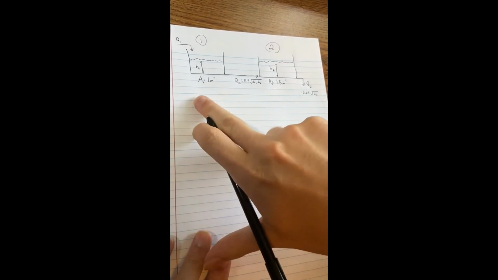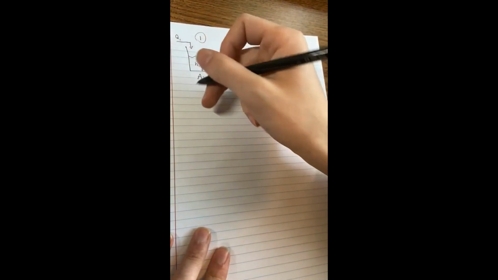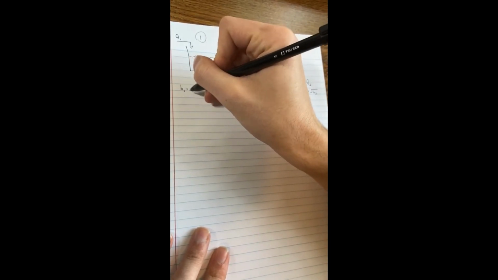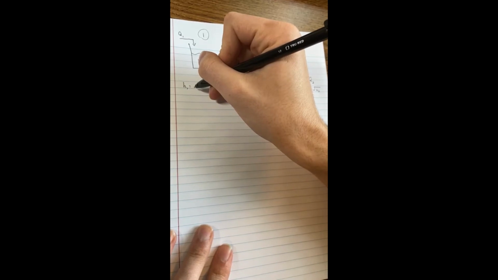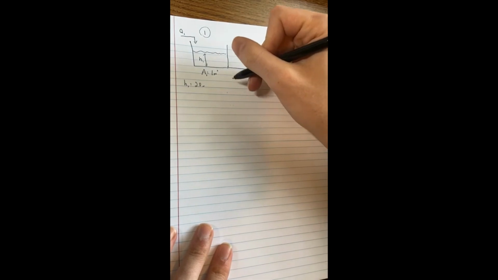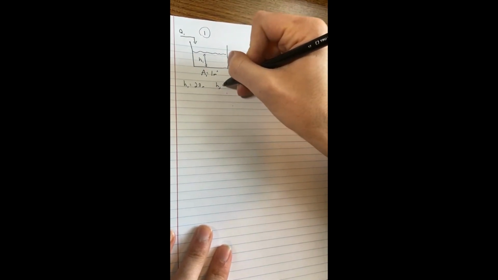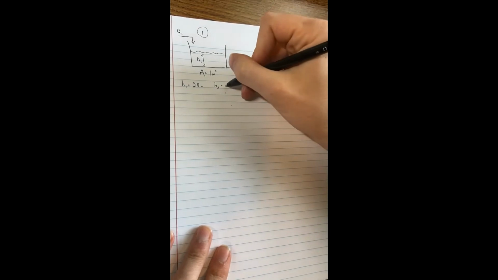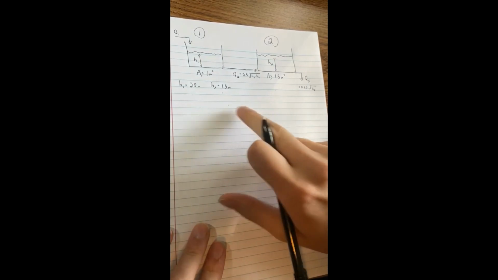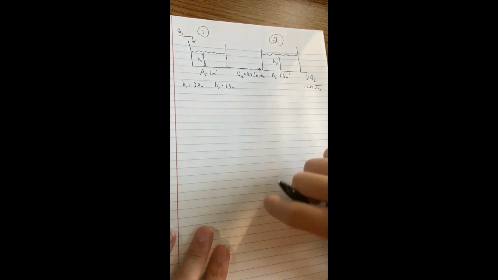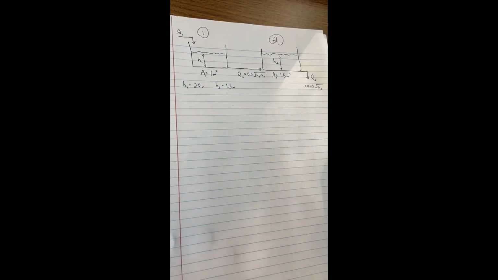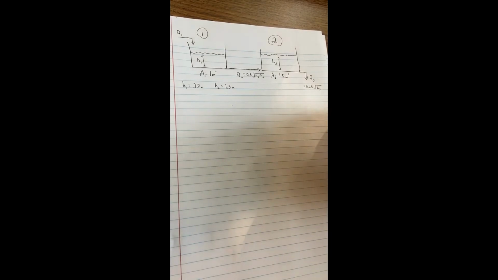So at time 0, H1 at time 0 is going to be equal to 2.0 meters, and H2, the initial height of the second one, is going to be equal to 1.5 meters. And of course, as time goes on, H1 and H2 are going to vary according to our flows. So this is all of our given information.